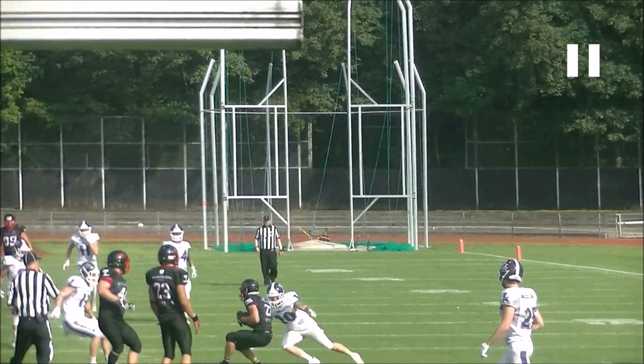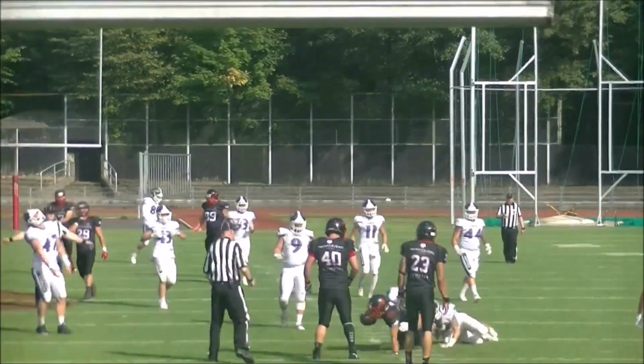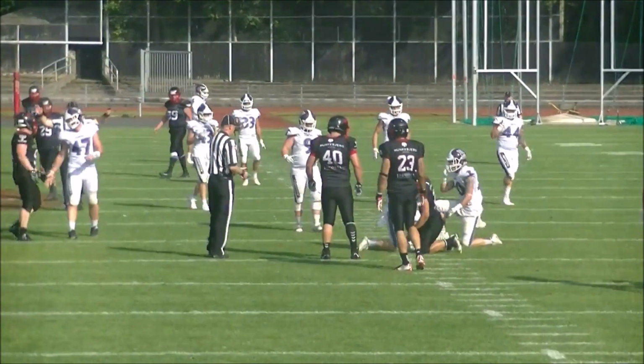Technically, if he takes that 3rd step, it would be delay of game. But instead of being technical on that, a better way to solve this situation is simply just to kill the play, and we can move on to the next one.